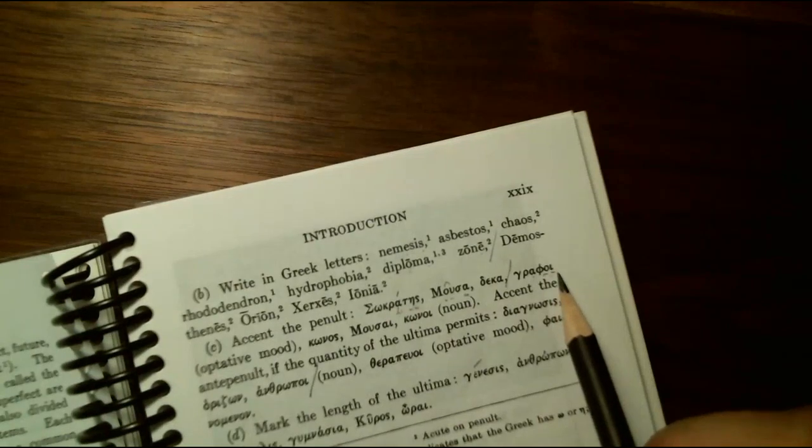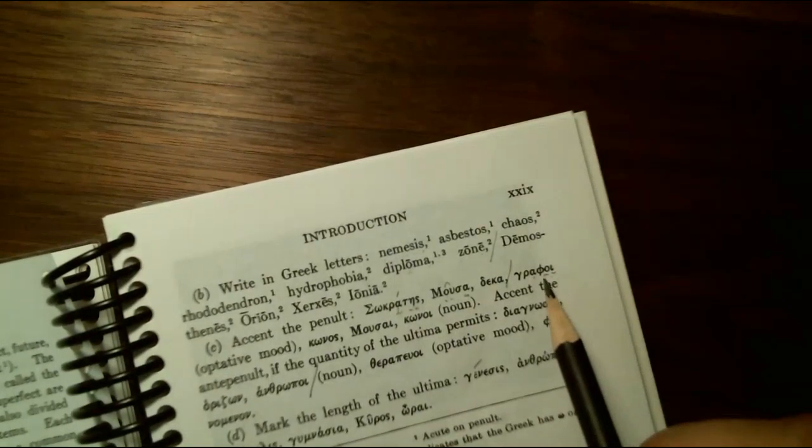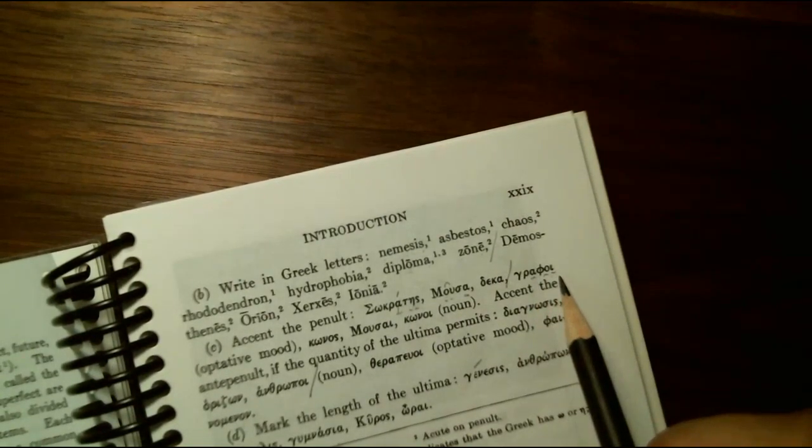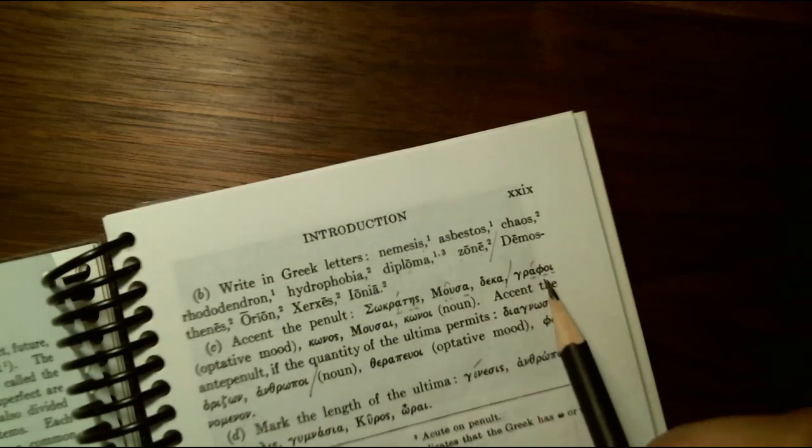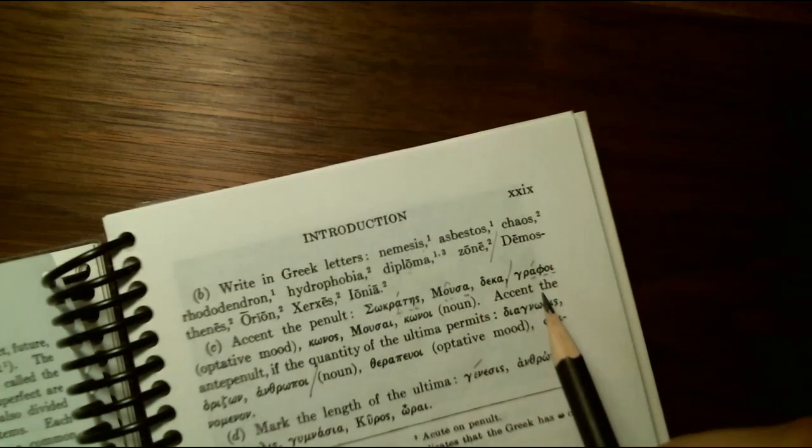So we have double more, and then we have a single more, right? So again, the Greek ear is happy because we have 1, 2, and 3. We can only put an acute on a 1 more, short vowel, right?